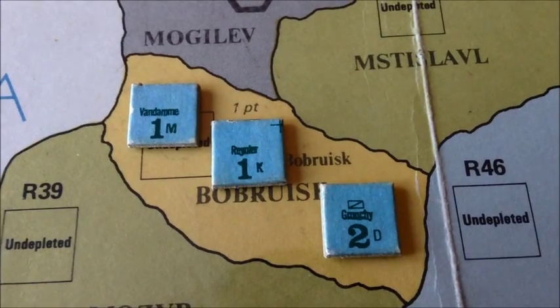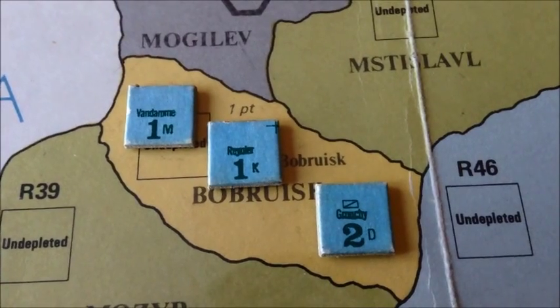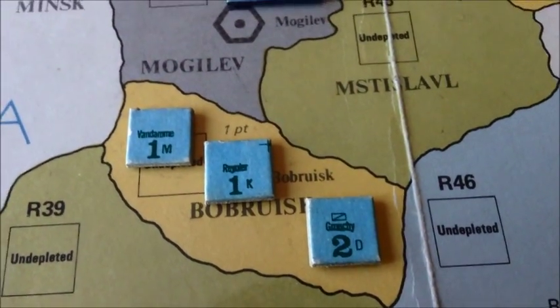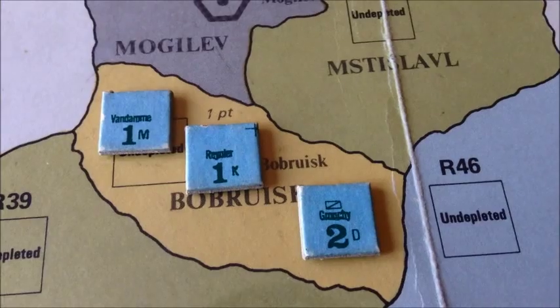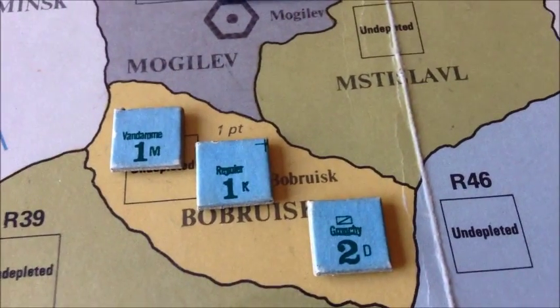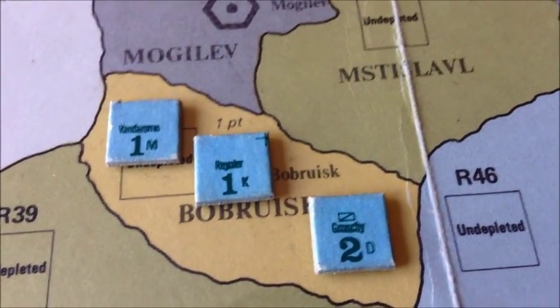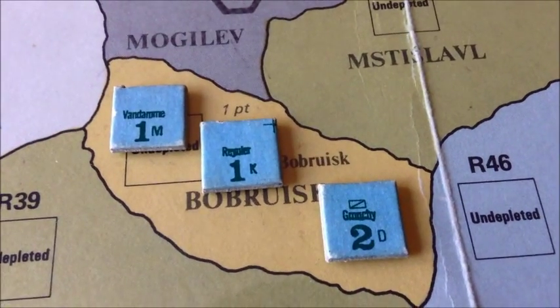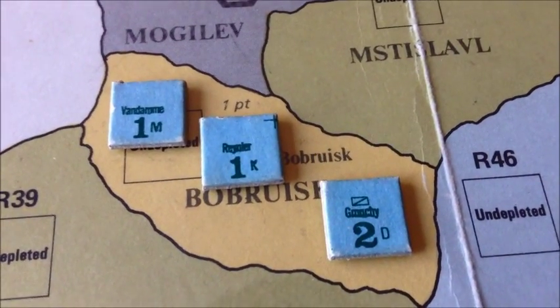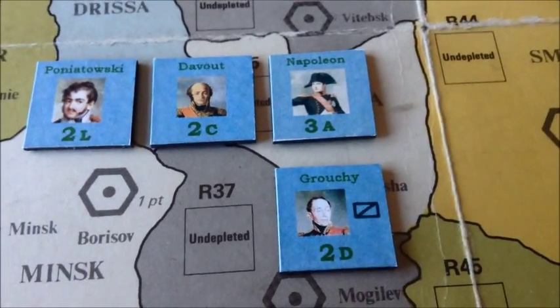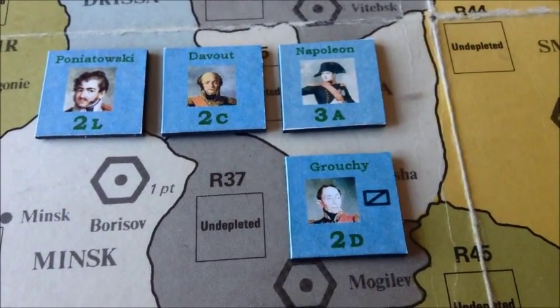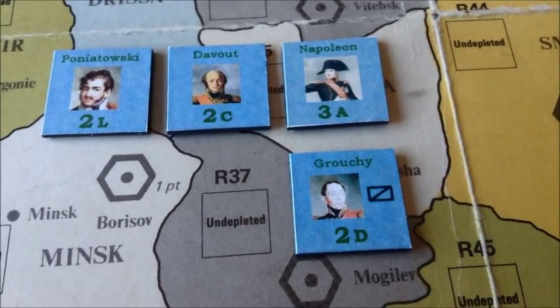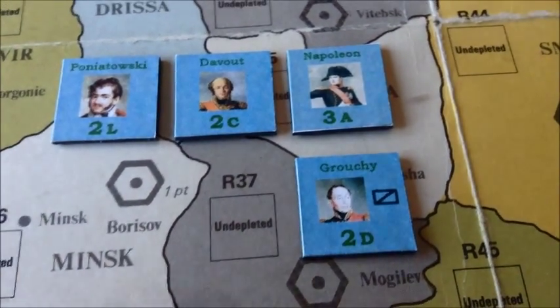Okay, there's an example of the leader counters. They were very, very simple, as you can see, just having the general's name and a letter designation and a number. Again, they were the standard half-inch size, but I kind of wanted to upgrade this thing, so I went and made my own counters, and I think you'll agree that those look a little bit better with portraits of the leader. Again, you don't need to replace the counters for this very fine game.